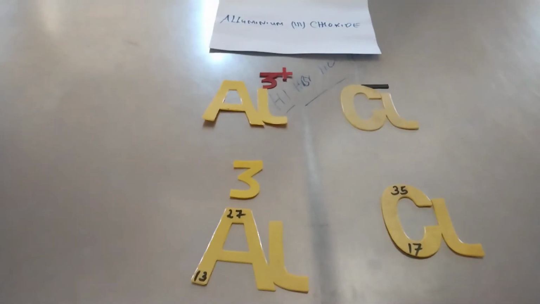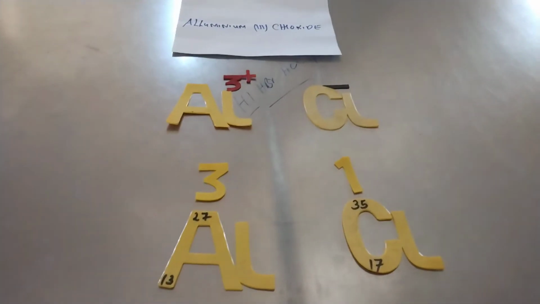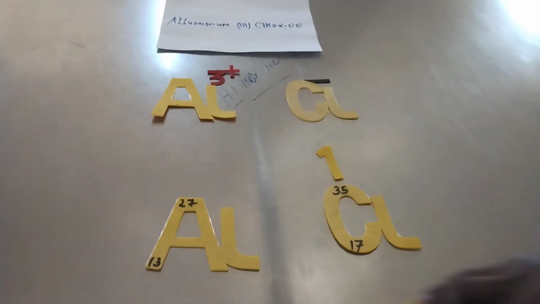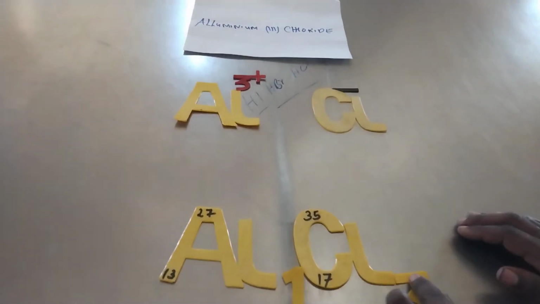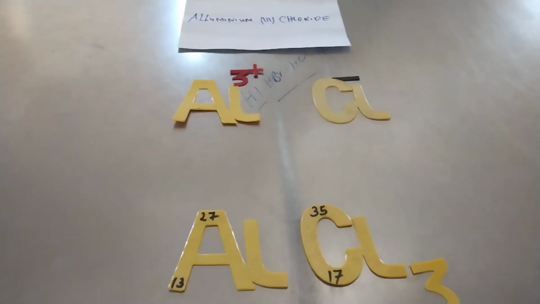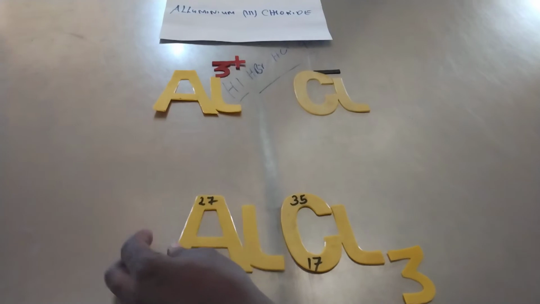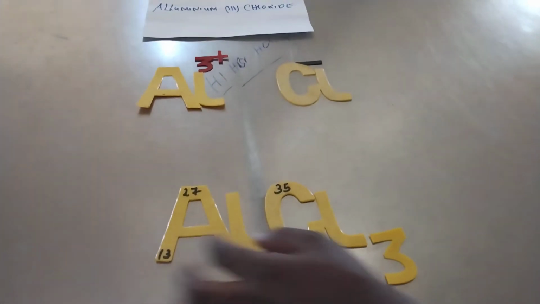And chlorine has got 1, like that. So what usually happens, we are going to swap this. For this formula, these 3 will come here and 1 will come here. This means that you have 1 aluminium and 3 chlorines. Whenever you have a 1, we eliminate 1. We are left with the aluminium atom, basically a 1, and then we have 3 of this. So this is the formula for aluminium 3 chloride.